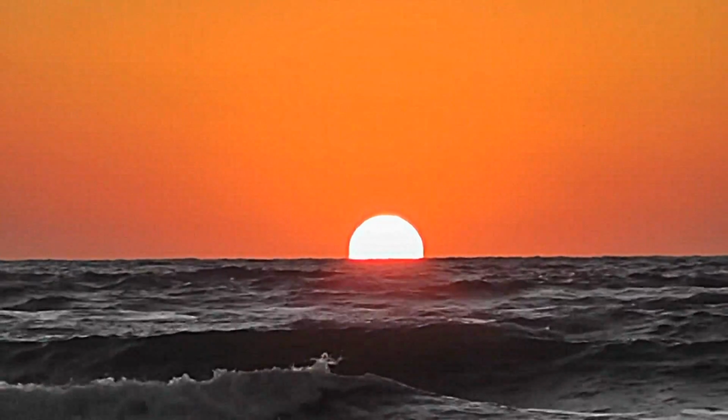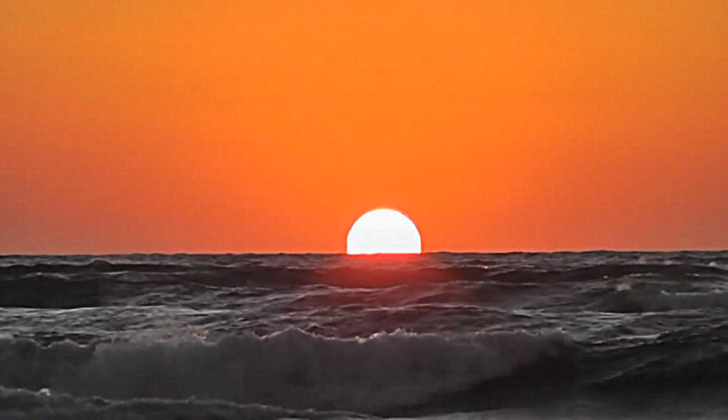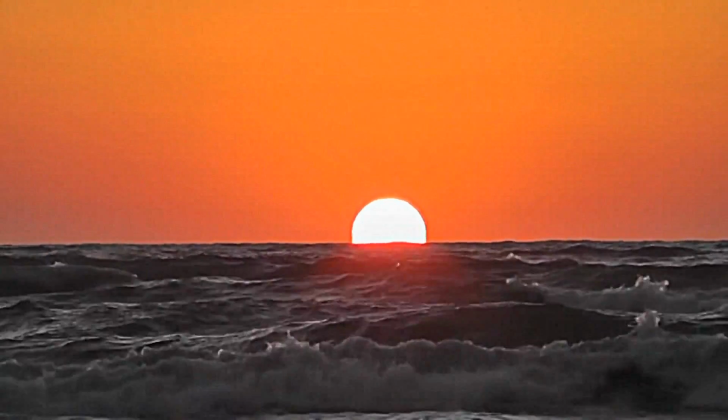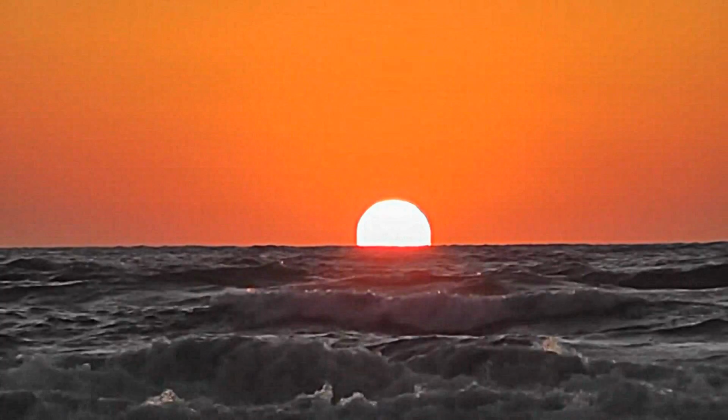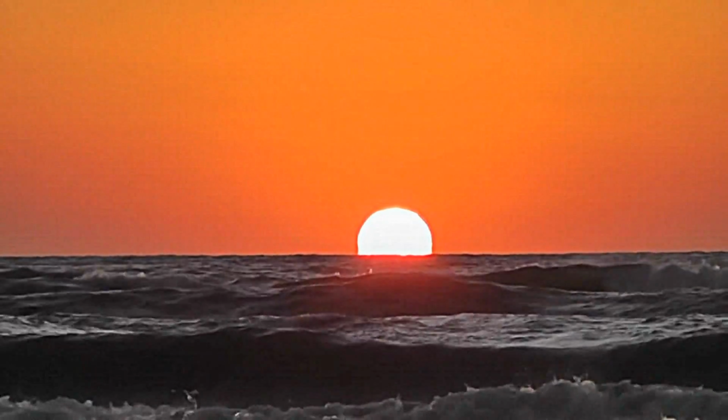Modern science claims that the apparent sun sets after the real sun because of the atmosphere and the effect of refraction. So when we see the apparent sun above the horizon line, that is just a reflection of the real sun, which is already set.